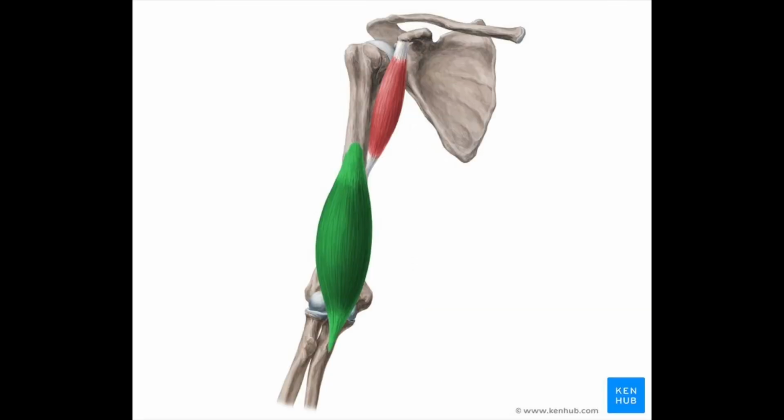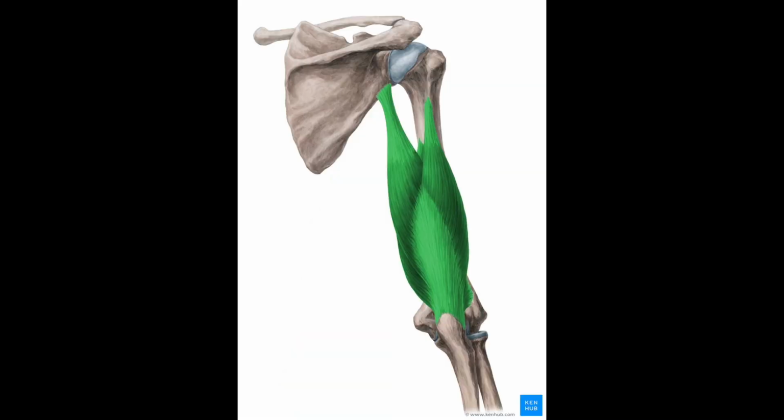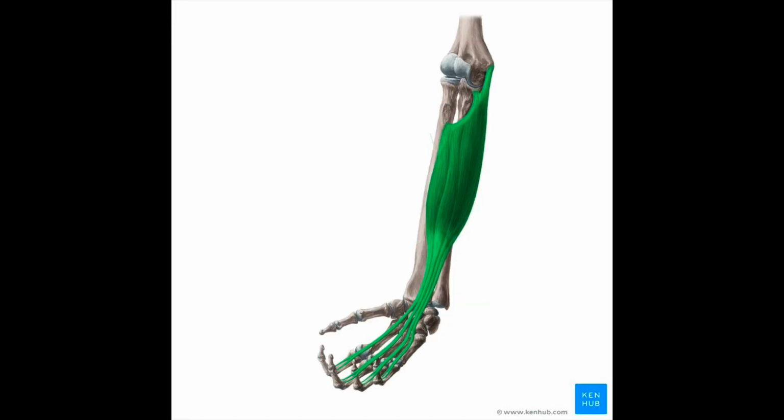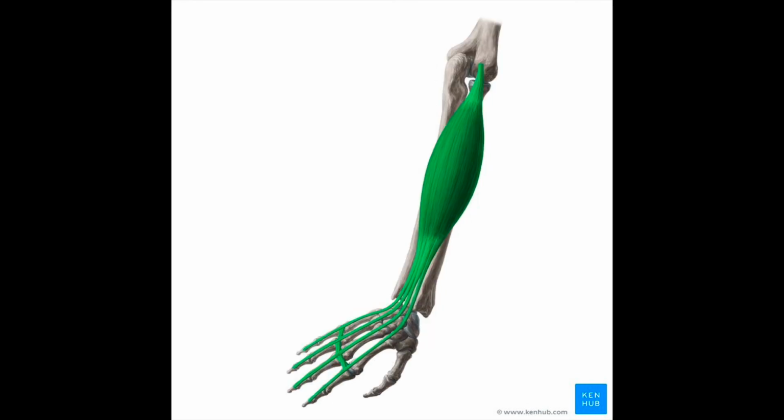And then you have the brachialis. This is deep to the biceps brachii. It attaches distally to the ulnar tuberosity. Then you have the triceps brachii. Tri meaning 3. It has 3 heads. And the distal attachment point is the olecranon process of the ulna. And then you have the flexor digitorum profundus. You can tell by the name, it helps flex your wrist and your fingers. And then you have the extensor digitorum, which helps extend your wrist and your fingers.